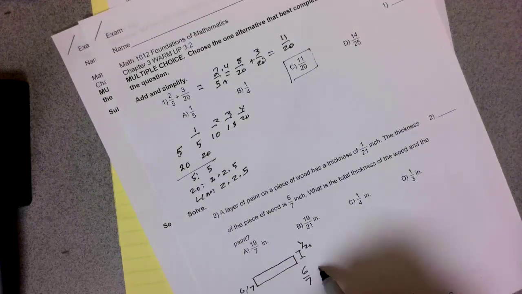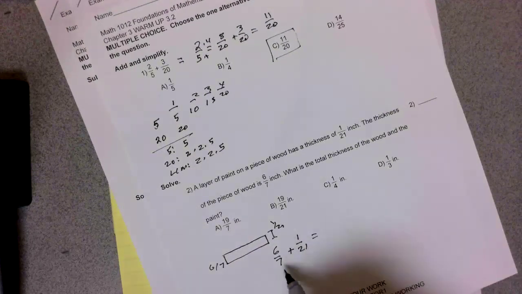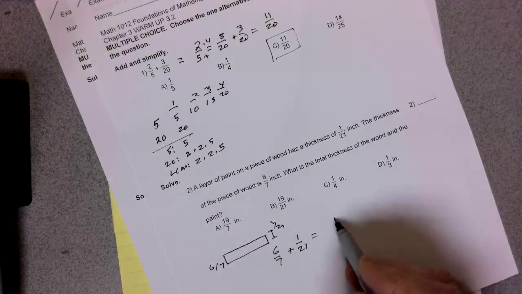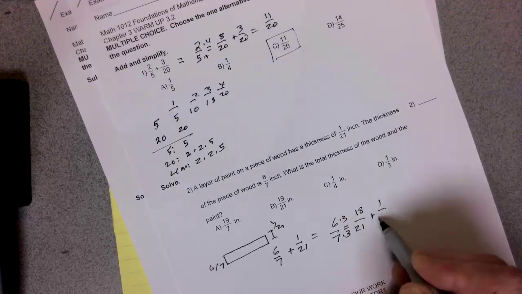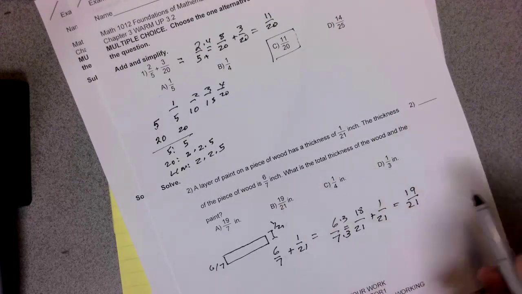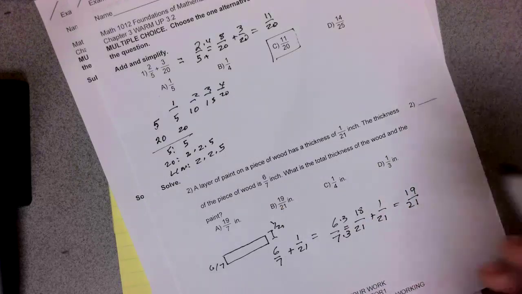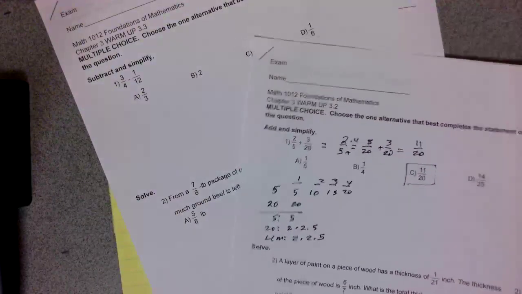So 6/7 plus 1/21. And again, without thinking too much about it, I think you can tell that the lowest common multiple is going to be 21. So 6/7, I want it to become 21sts, so 3 times 3 is 9, wait, 6 times 3 is 18, plus 1/21 is 19/21. And so there's our answer there, answer choice B. So this one was C and this one's B. And we can just look at those answers on the back side here. C and B. So we got those right.